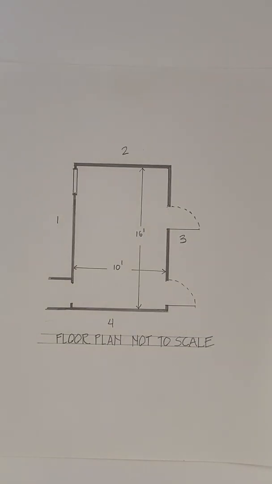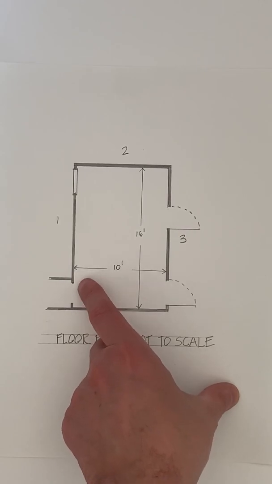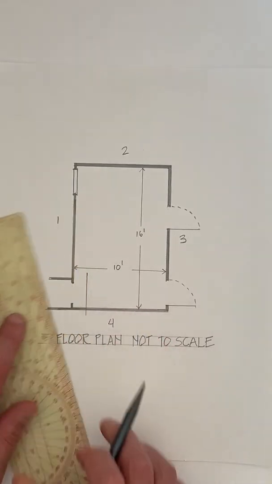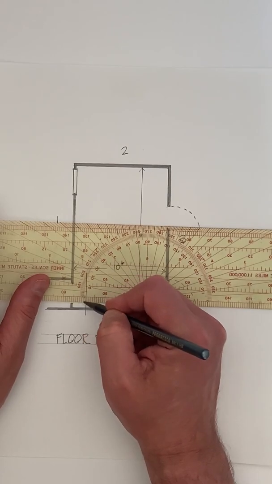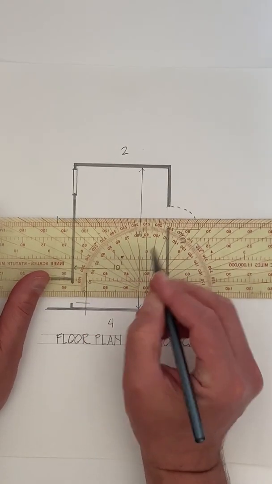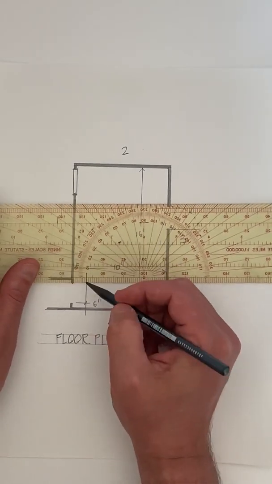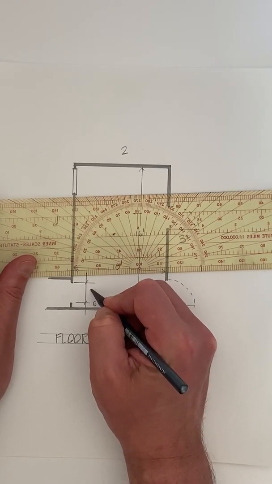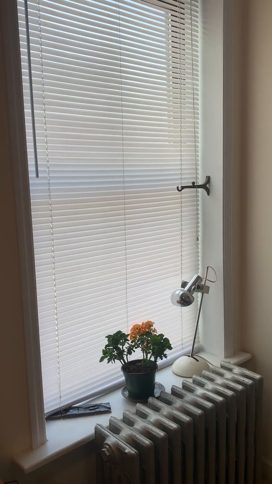I'm going to add the dimensions of the small bit of wall here and our opening here. So we said that from the wall to where the opening of the doorway was 6 inches. And then we also said that the opening itself is 3 feet. So I jotted down the dimensions of the opening in wall 1.